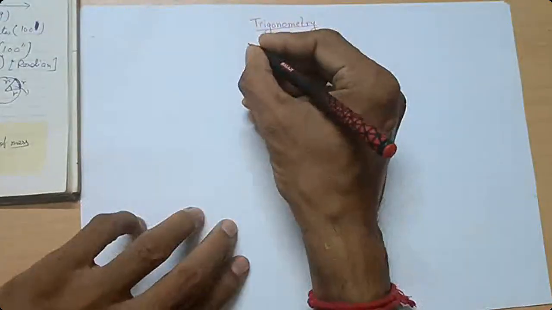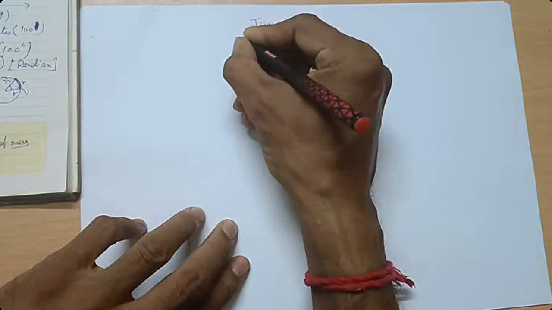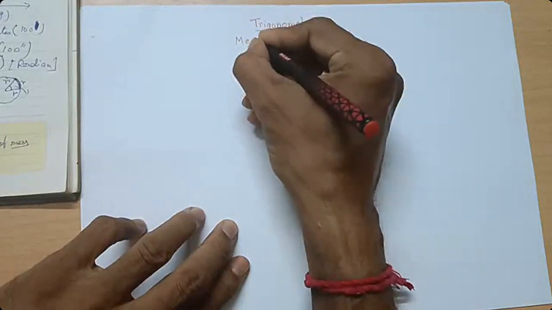Now you see, we learn about measurement of angles.